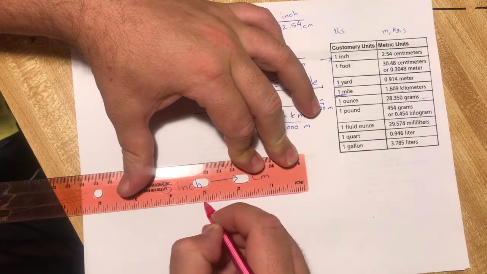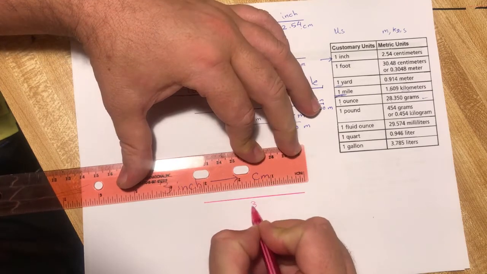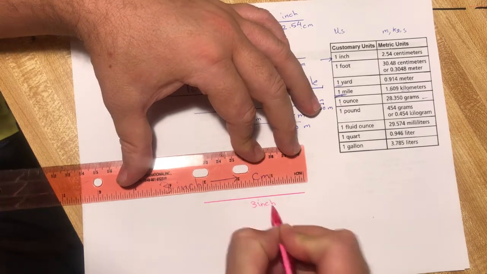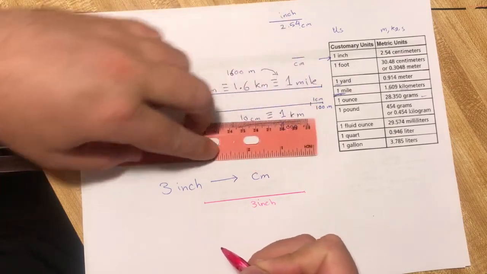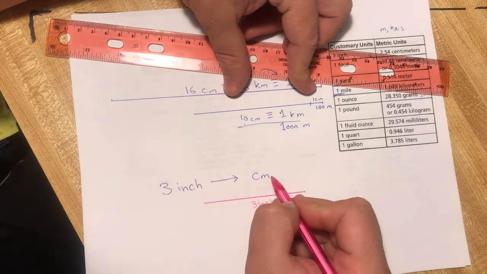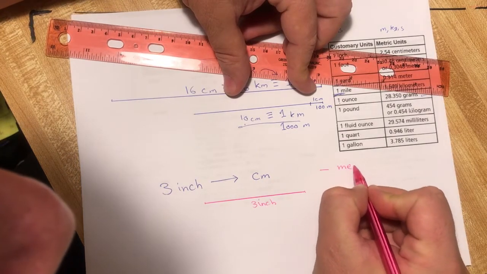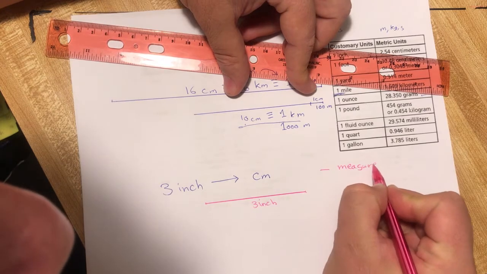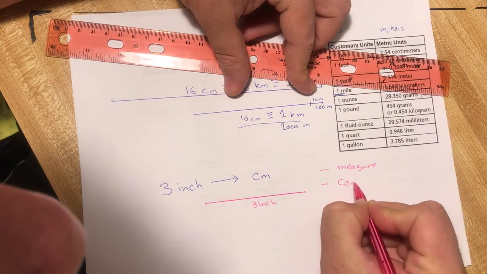From here to here, 3 inches. I need to measure them. I can exchange them to centimeters in 2 ways. I can measure them, or calculate or compute.